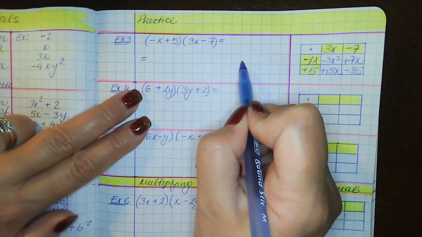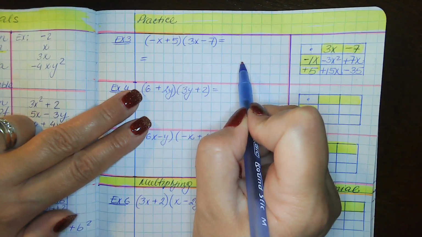Pause the video and see what you get as a simplified expression. Pause the video and give it a try.